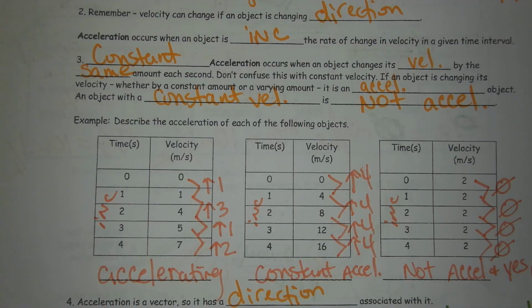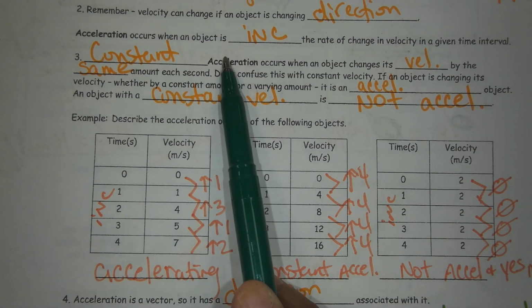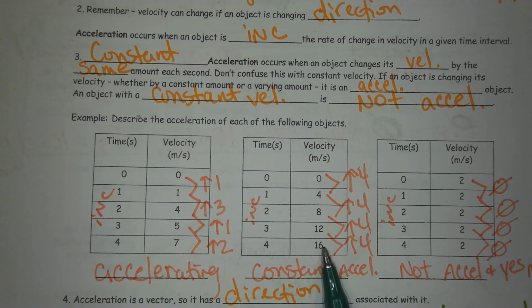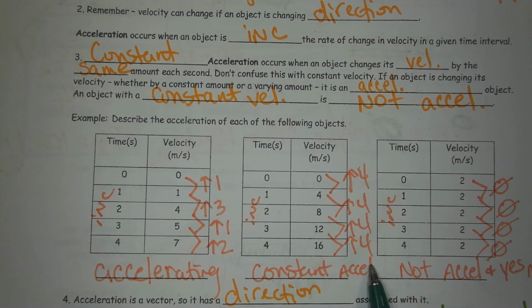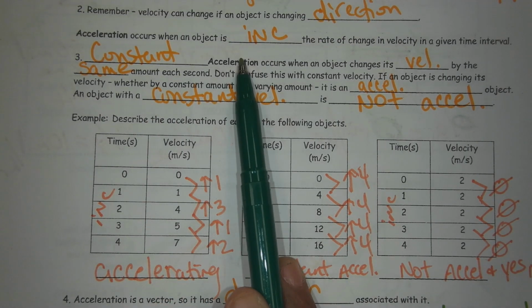This first chart over here to the left, 0, 1, 4, 5, 7. My object is accelerating. It's changing its velocity. That's what acceleration is. The chart in the middle, 0, 4, 8, 12, 16. I have constant acceleration. That's what this is. Constant acceleration is this chart. I am not only moving, but I am speeding up at a constant rate, which gives me this constant acceleration.